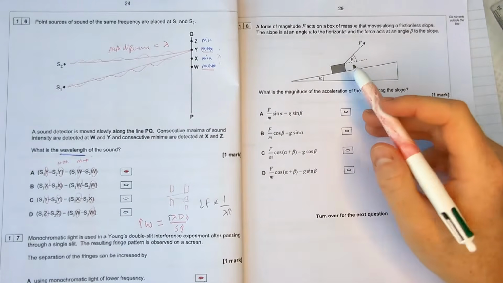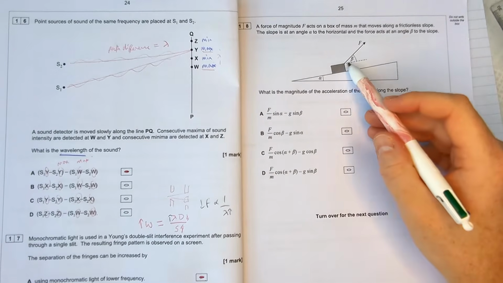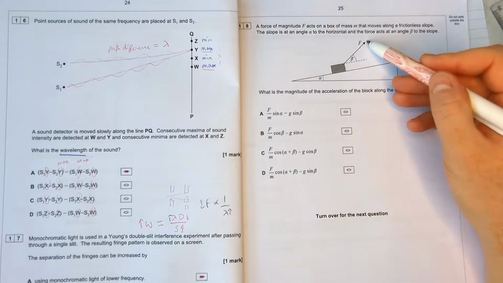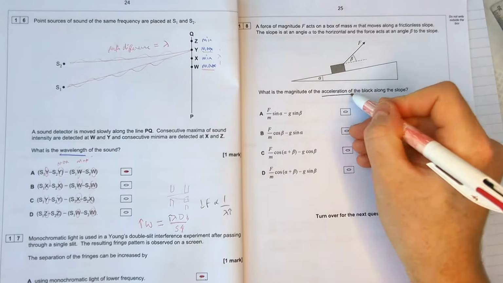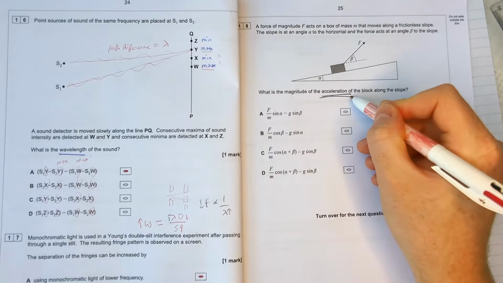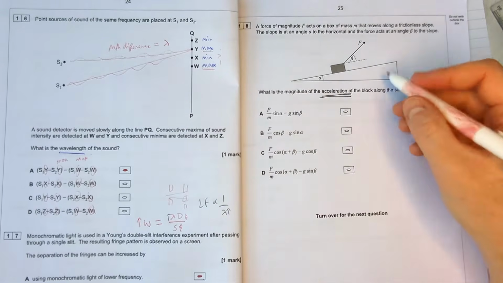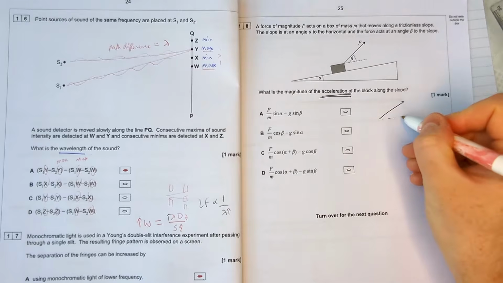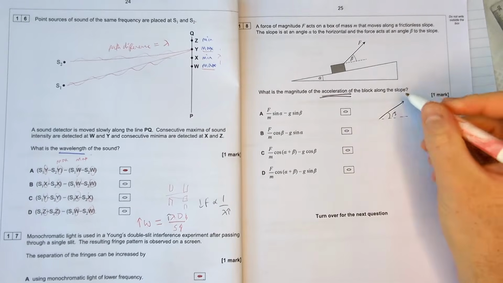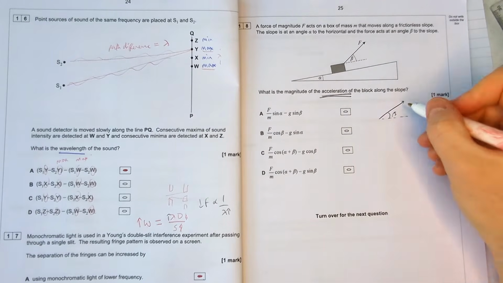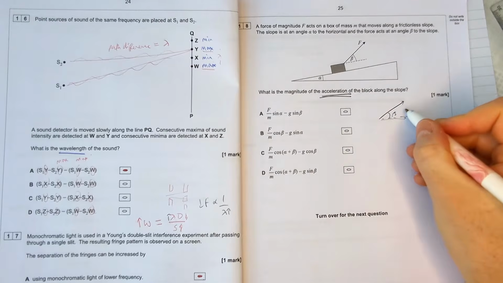Okay, so we've got a block on a slope, which has got lots of forces acting on it. We've got a force acting this way, and it says the block is accelerating, so accelerating up the slope. So let's resolve forces first to figure out what the magnitude of the acceleration is. The first one to do is this F. I'm going to draw it out separately because I've got beta. We're trying to resolve up the slope. So therefore, I've got this and this.